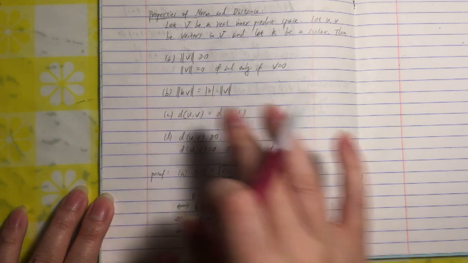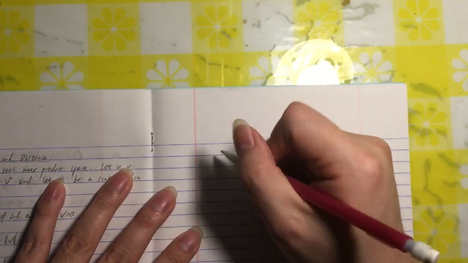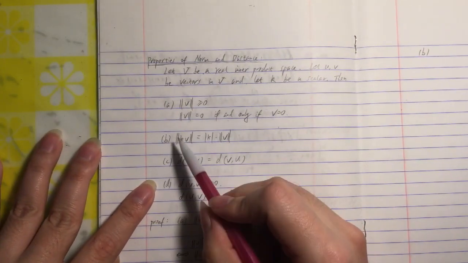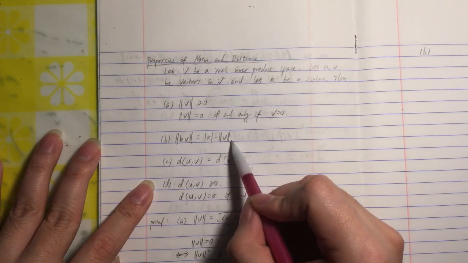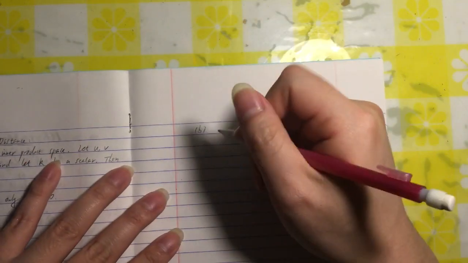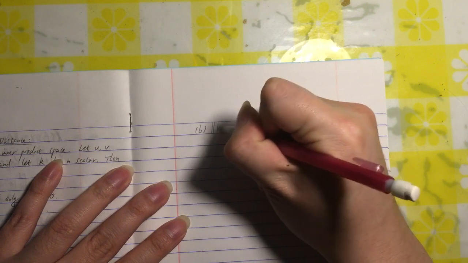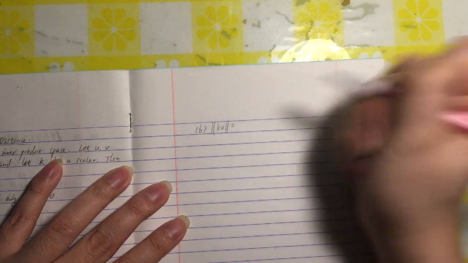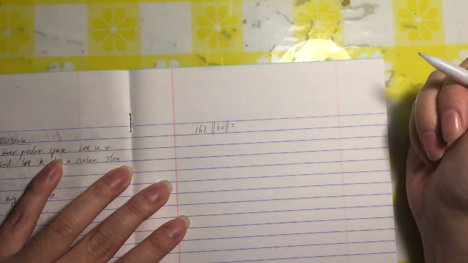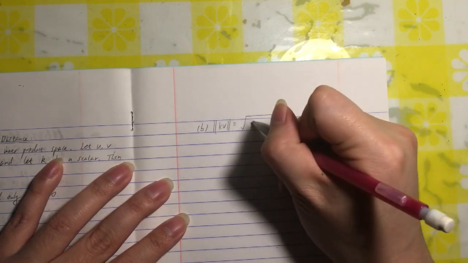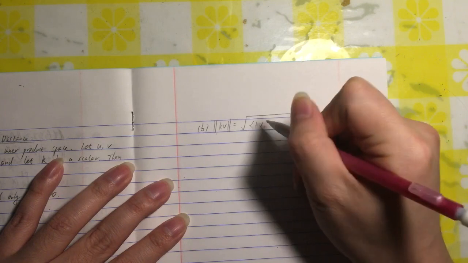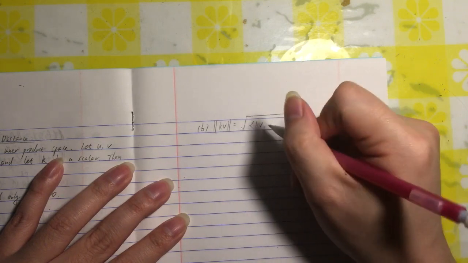Next, let's prove part B. In part B, we try to prove that the norm of kv equals the absolute value of k times the norm of v. What's the norm of kv? By definition, that's the square root of the inner product of kv comma kv.